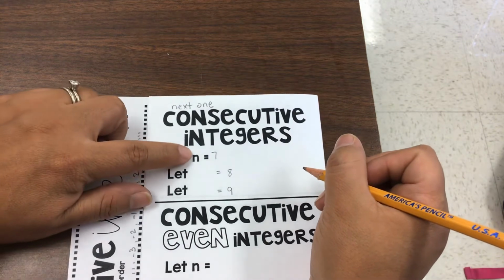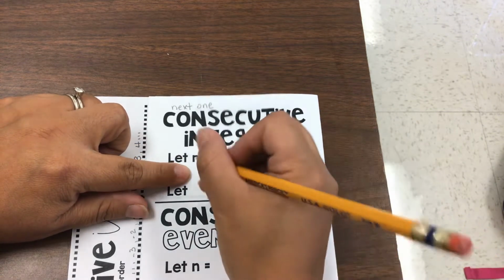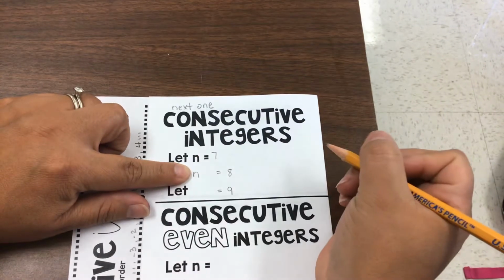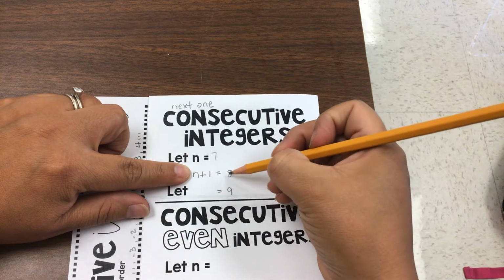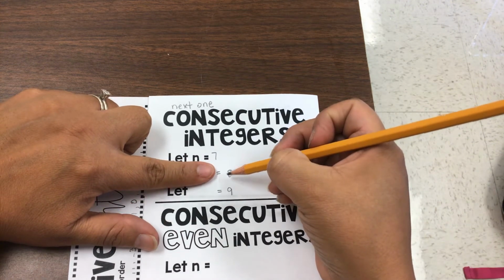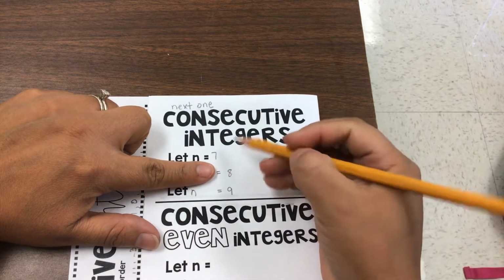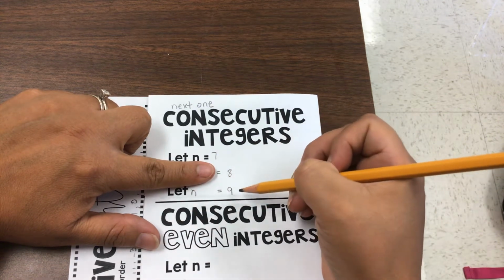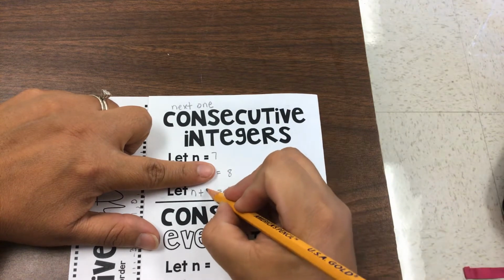So if we had any number, to get to the next number, we would have to add one more to it. Let's ignore this for just a little bit. Let's say that we started with this number. We would have to add 2 to get to the third number.